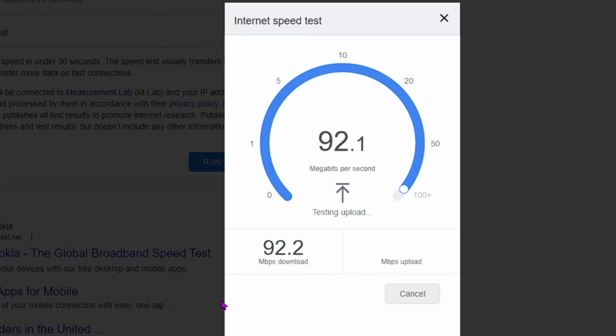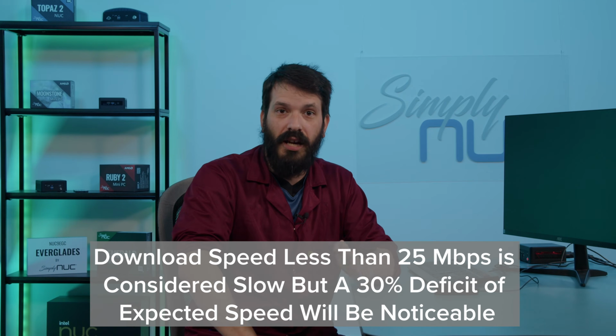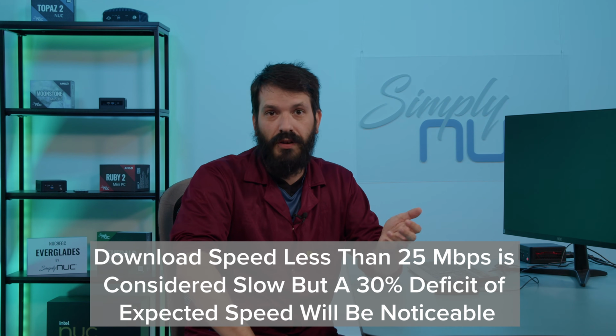Now, if you are and you're not receiving the speeds that you should be getting, a few things you want to take into consideration. Are you connected via Wi-Fi? Are you hardlined to the unit? Are you hardlined directly to the modem, switch, router? Those are some things you want to take into account whenever trying to troubleshoot slow internet.